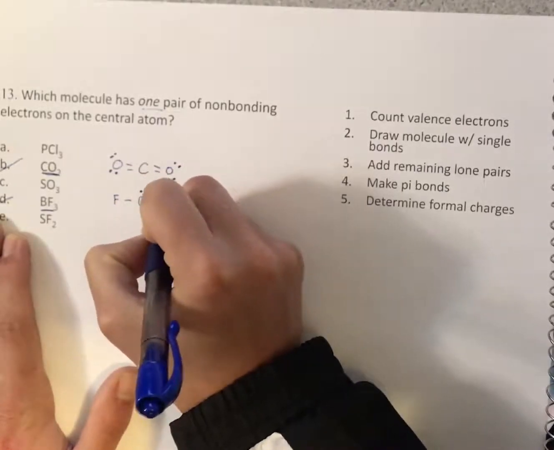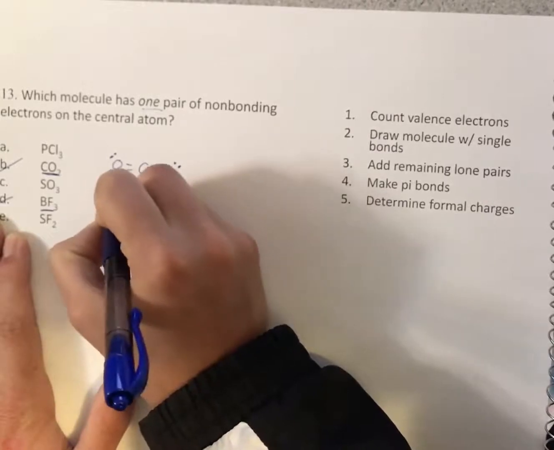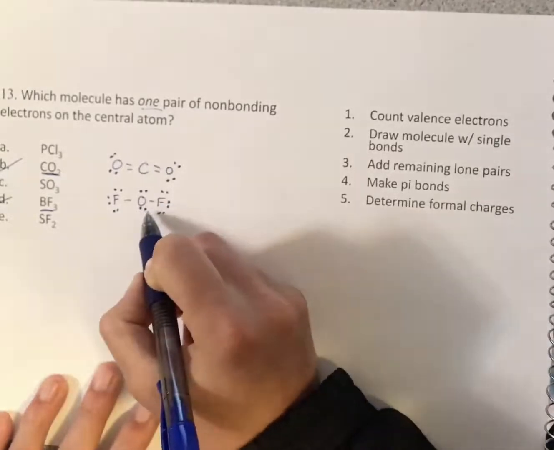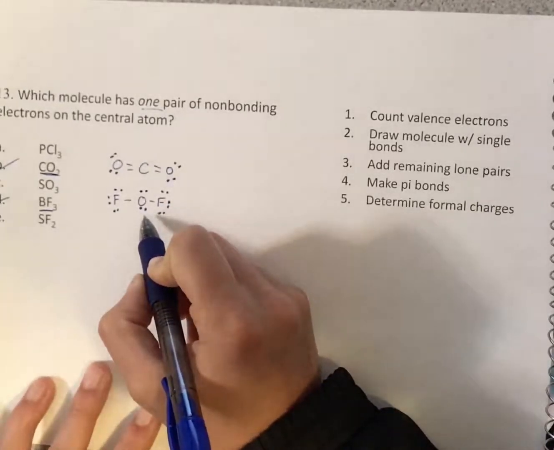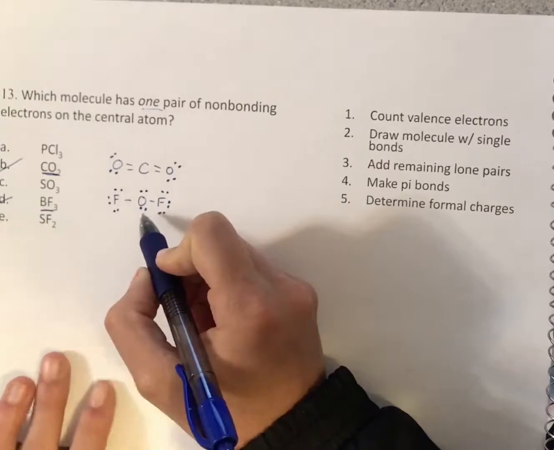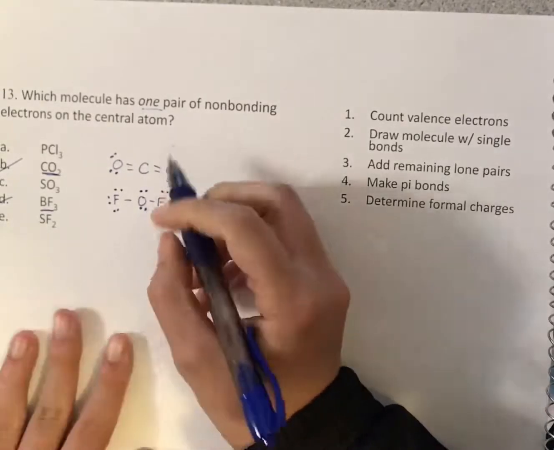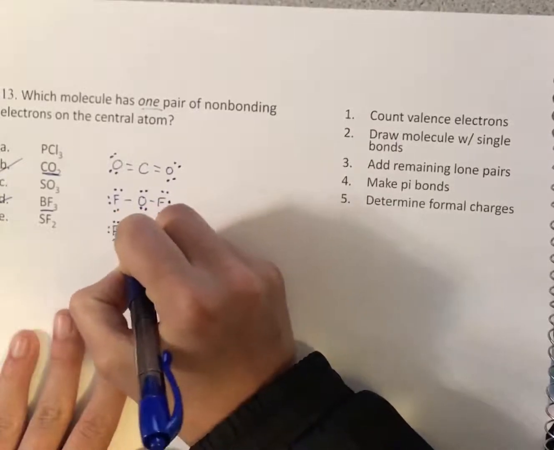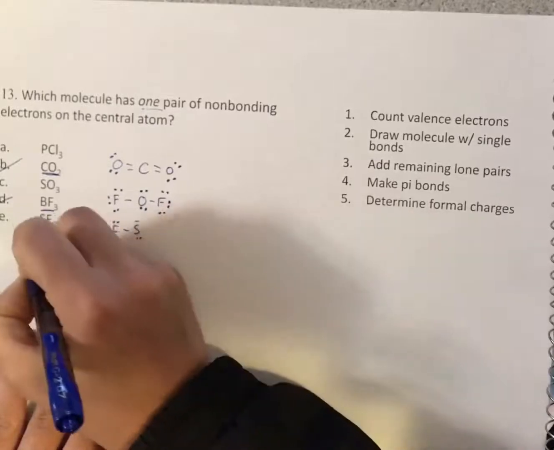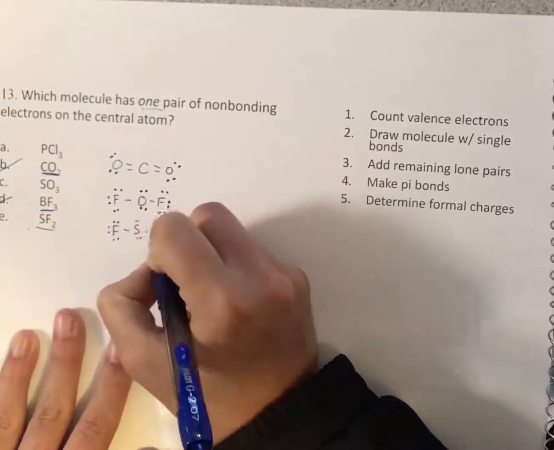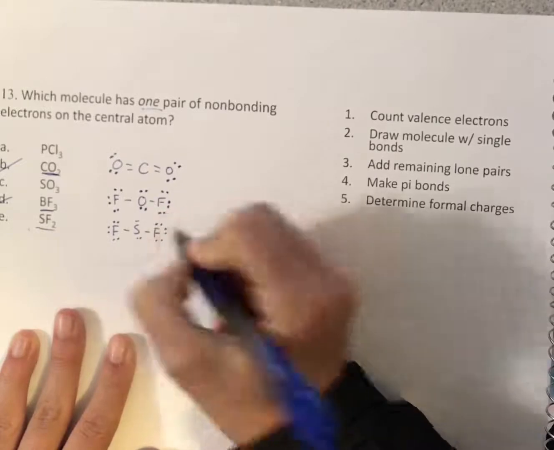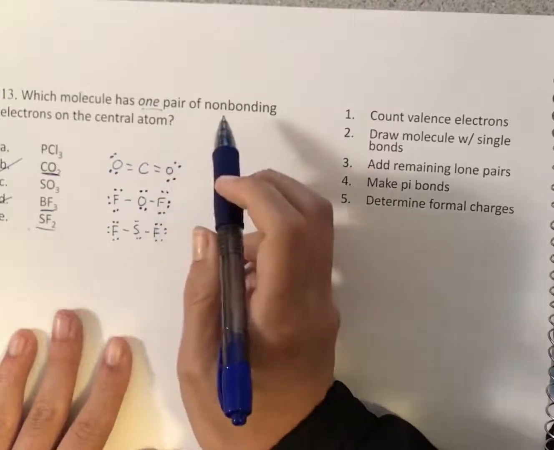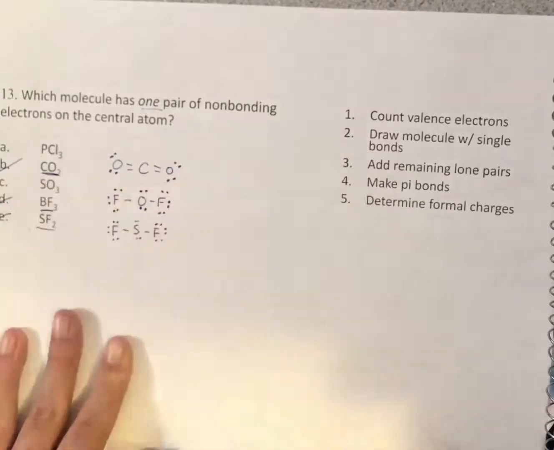We talked earlier about how with Lewis structures, oxygen is going to act in a similar way to sulfur because they're both in the same family, so they both have 6 valence electrons. So we can redraw that with an S in the middle instead of an O to get SF2. And this guy has 2 pairs of non-bonding electrons. So that one's out as well.